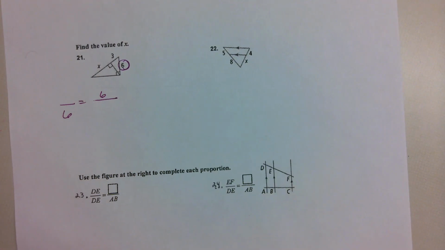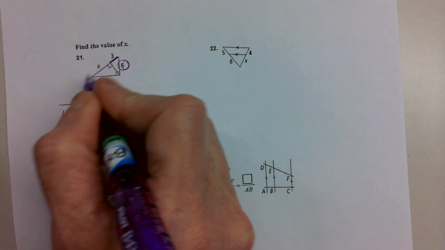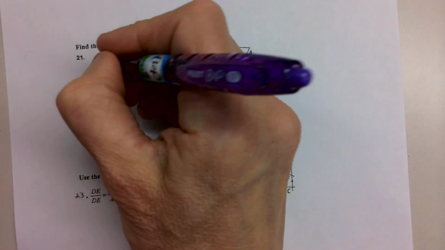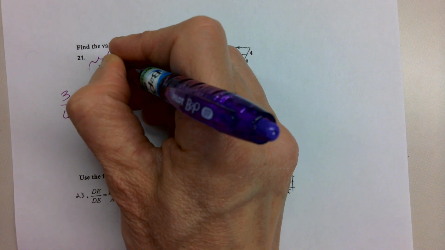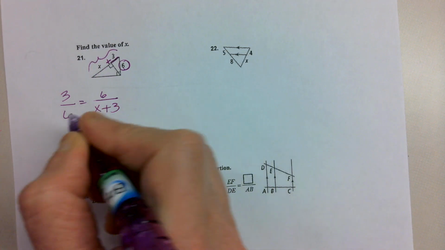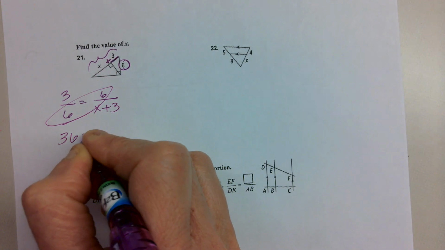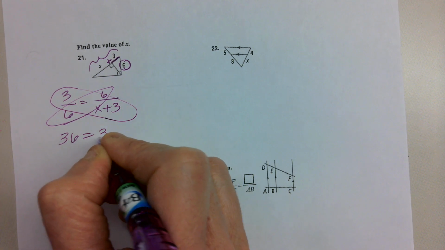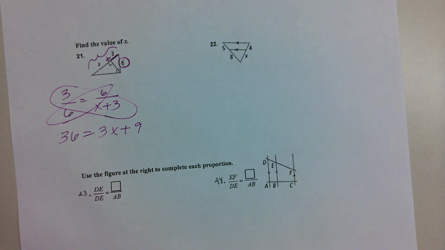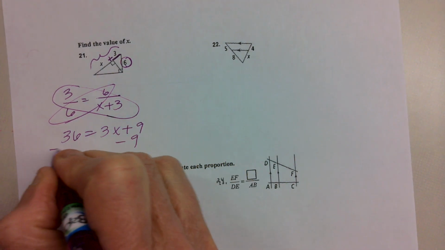6 and 6, and then the side closest is 3, and the whole side is, again, adding x plus 3. You are going to cross cancel. We have 36 equals 3x plus 9. I'm going to subtract 9.